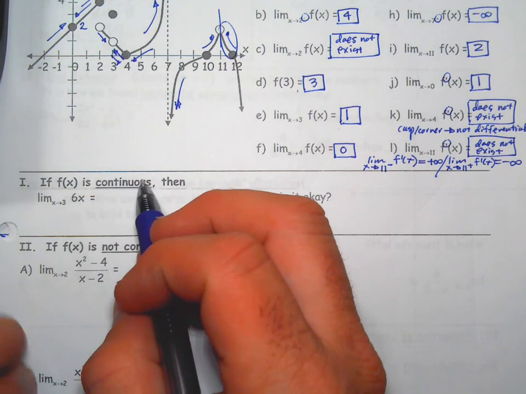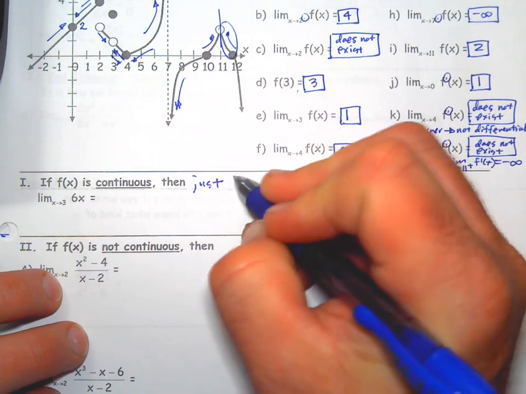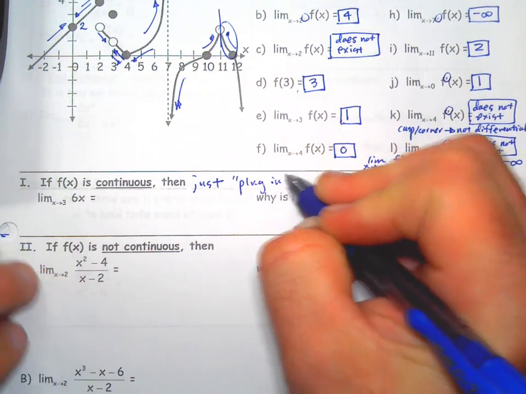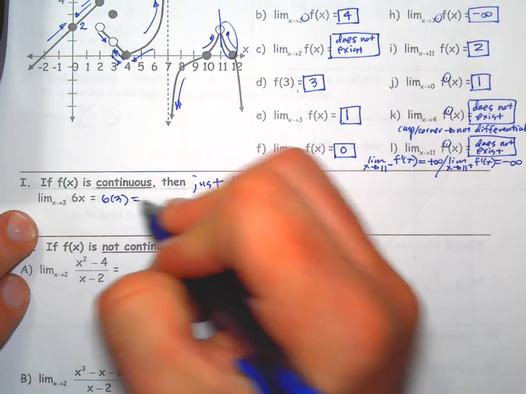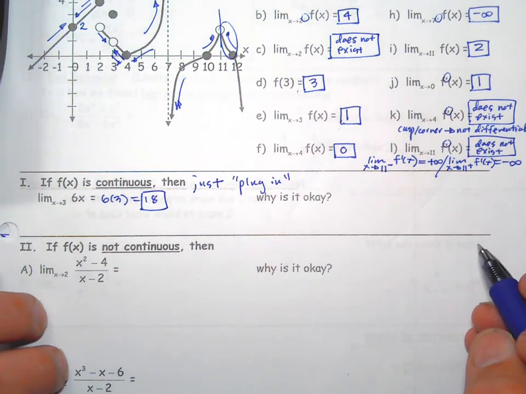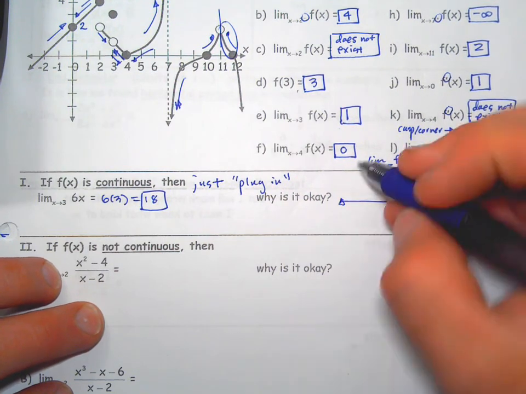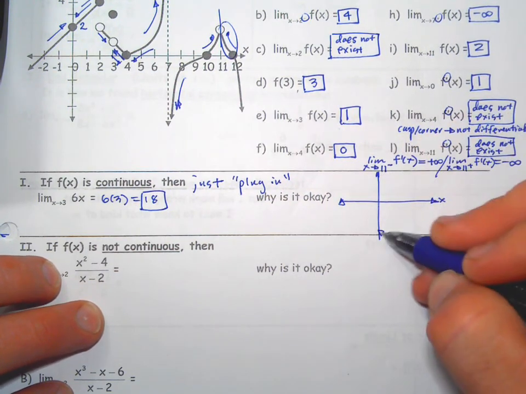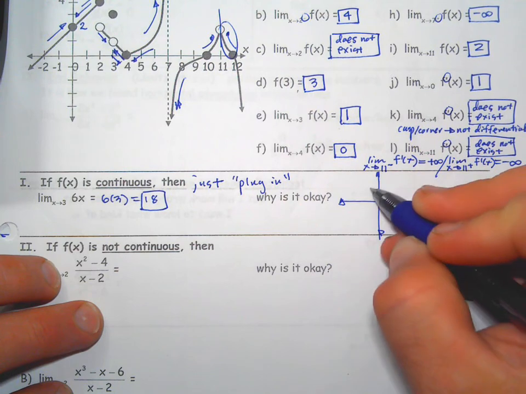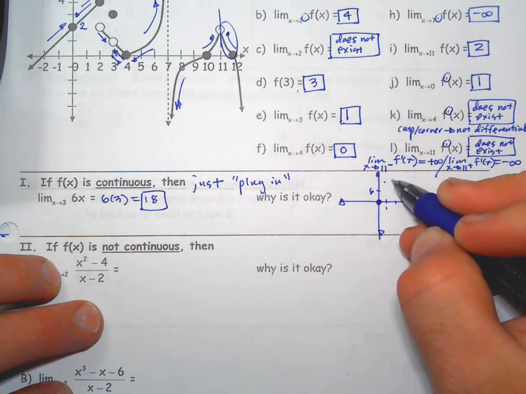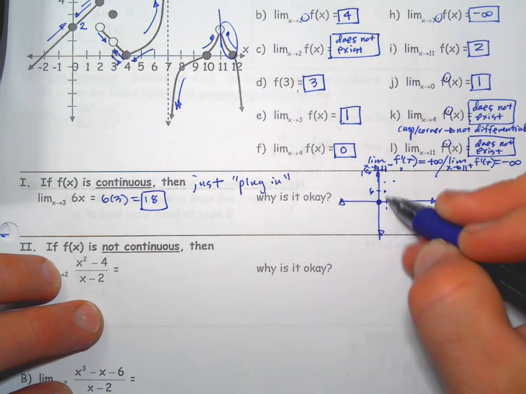If f of x is continuous, meaning there's no holes or jump or anything like that, then you should just be able to plug in the value. So for instance, the limit as x approaches 3 of 6x, you plug 3 in and you get 18. Now it's kind of boring, so probably rare that you'll get something that easy, but the reason that we can do this is because if you were to graph this line, it goes through 0, 0, goes up 6 over 1, goes up another 6 over 1, goes up another 6 over 1, to 18. And it's just a line.